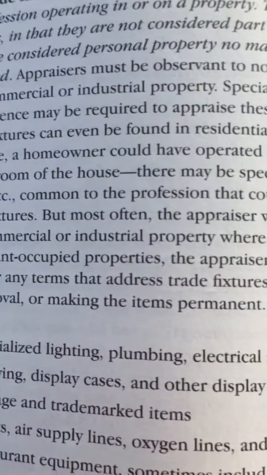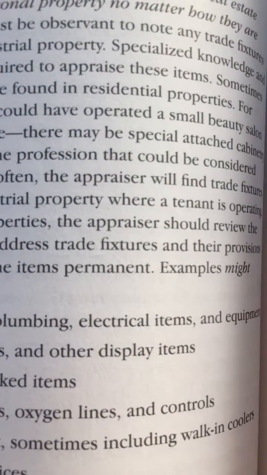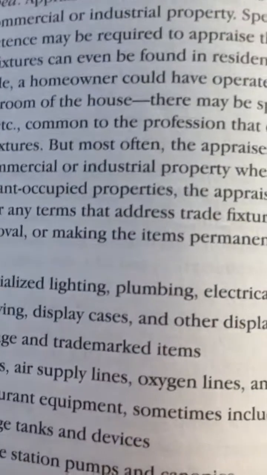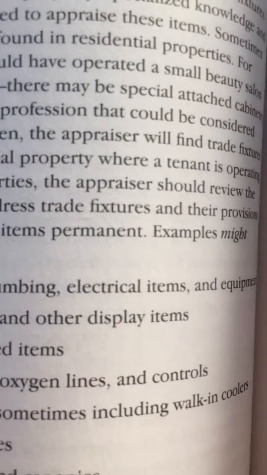For tenant-occupied properties, the appraiser should review the lease for any terms that address trade fixtures and their provisions for removal or making the items permanent.